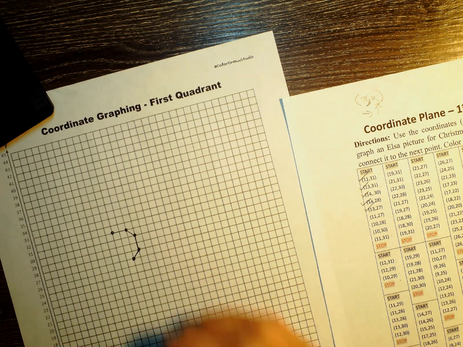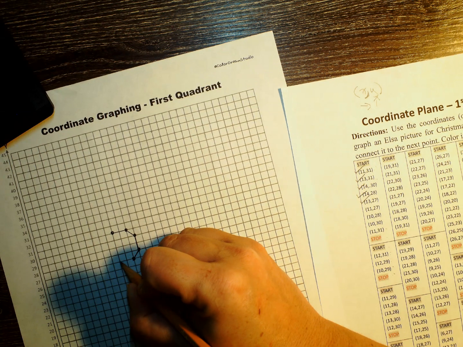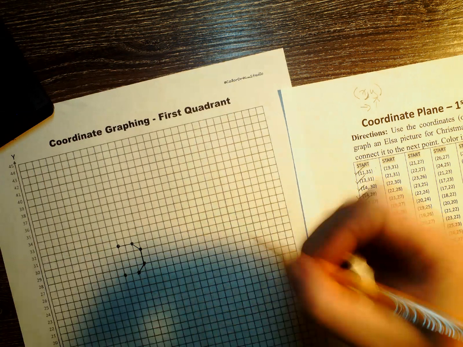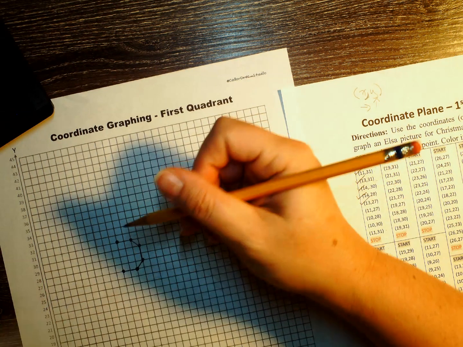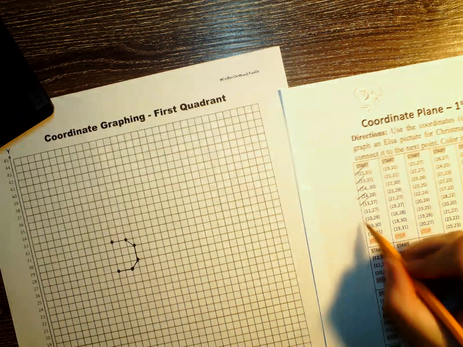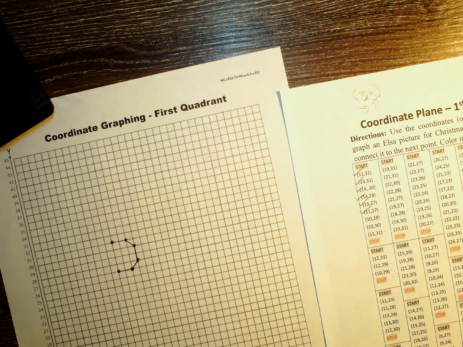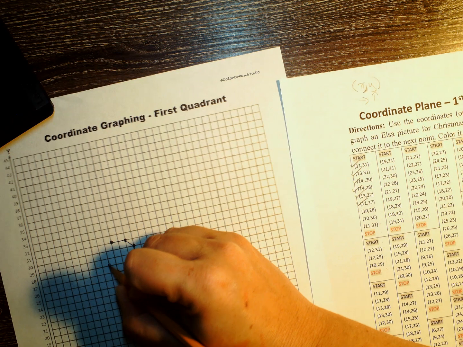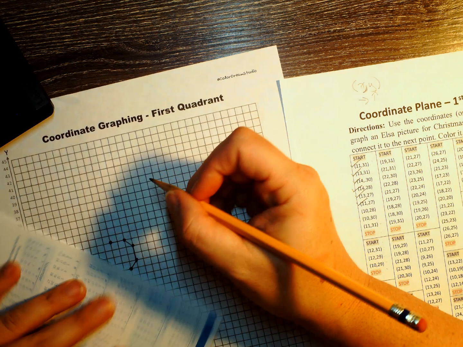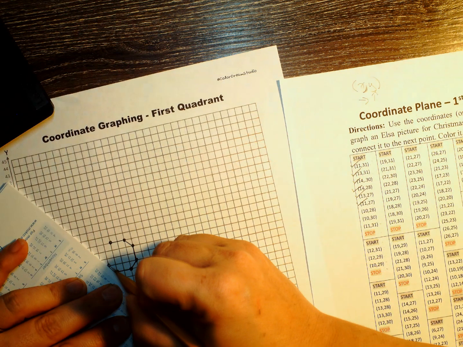Now 11, 27. Take my straight edge, connect, and then check that off. And now 10, 28. So 10, 28, and then I'm going to connect.